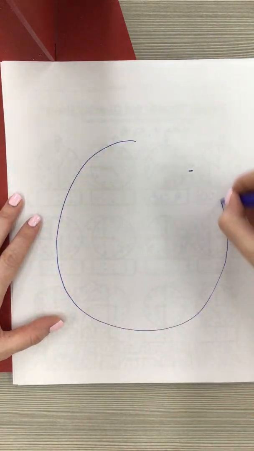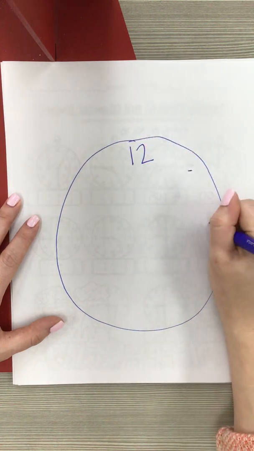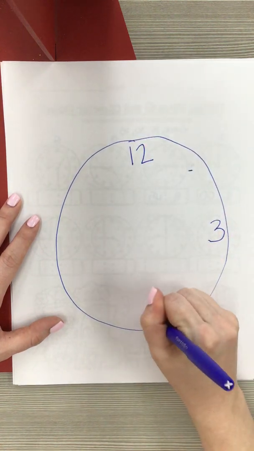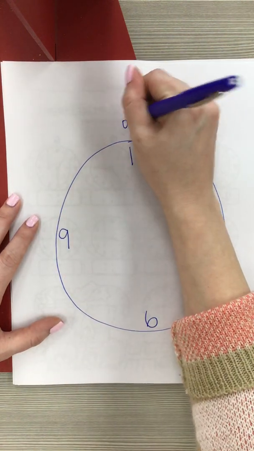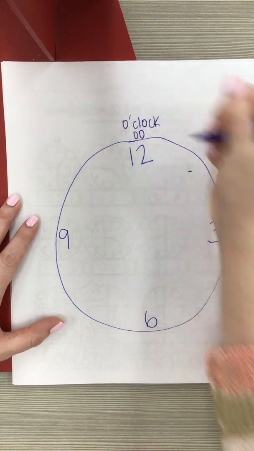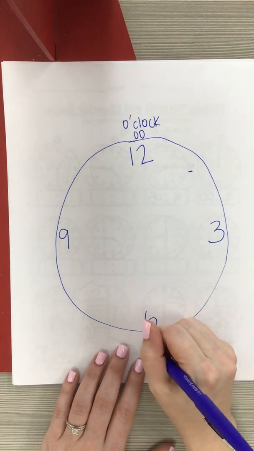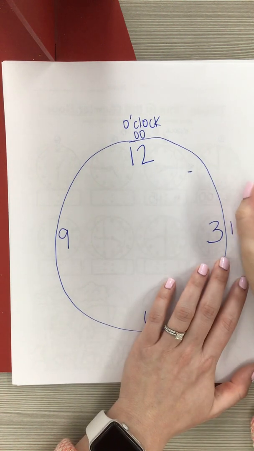Here's my clock. We have 12, 3, 6, 9. The 12 we know represents o'clock or 0, 0. The 6 represents 30. The 3 represents 15.